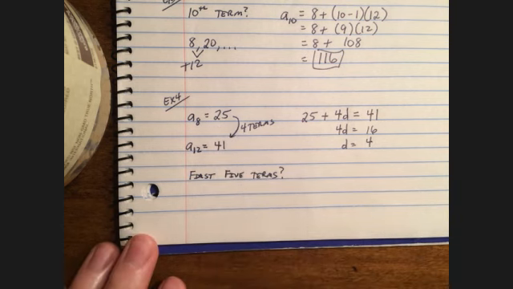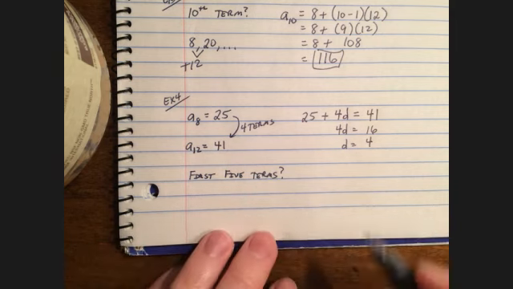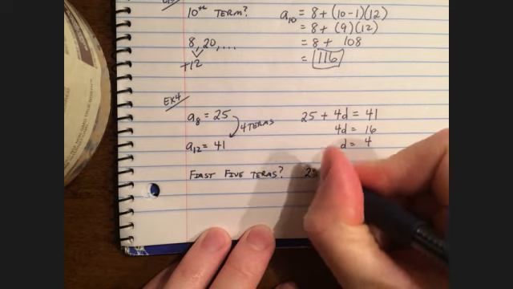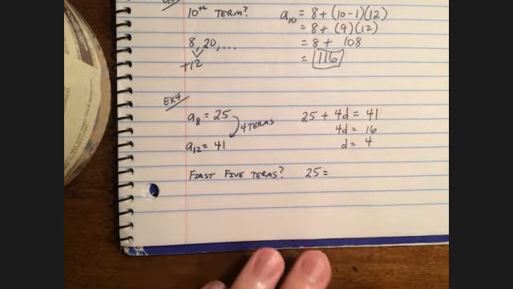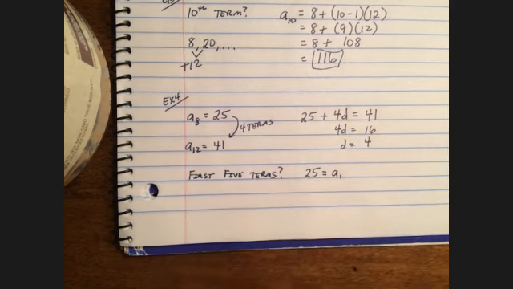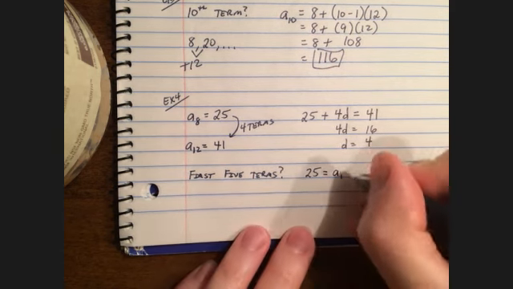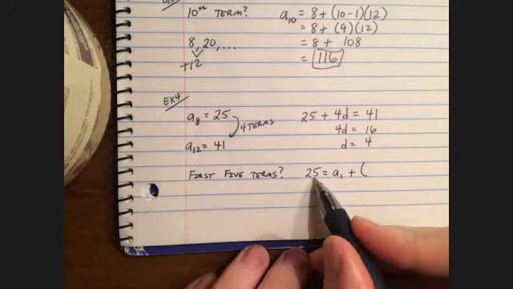Now, if we're looking for the first 5 terms in our sequence, you can pick either one of these. Let's say I picked the 25 and went back to our normal formula. We don't know the first term in our sequence, we're looking for that, but we do know that 25 is the 8th term.